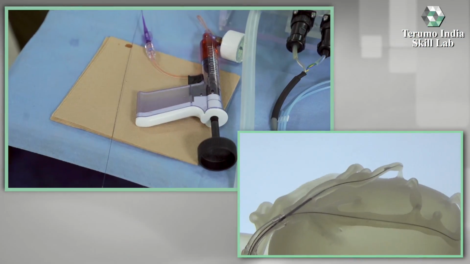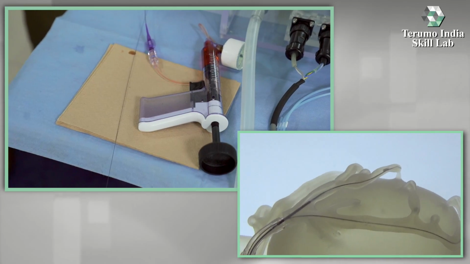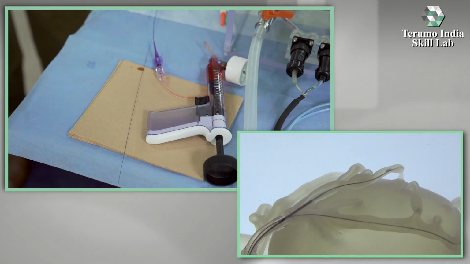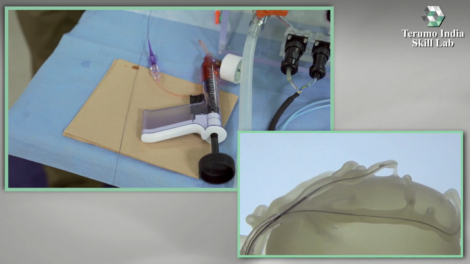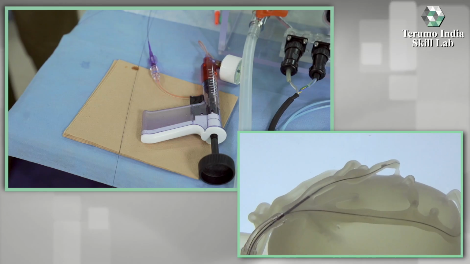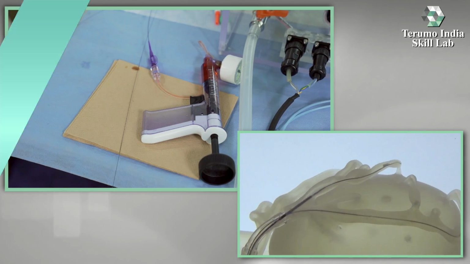We'll need a 3 mm NC balloon, 3 mm AccuForce, and a 3.5 mm AccuForce, both.